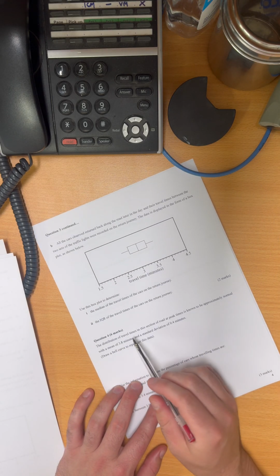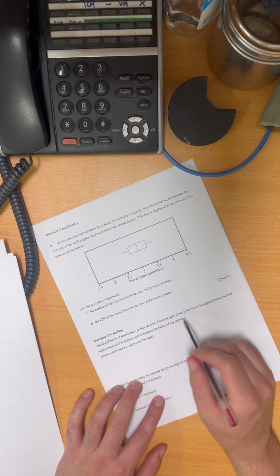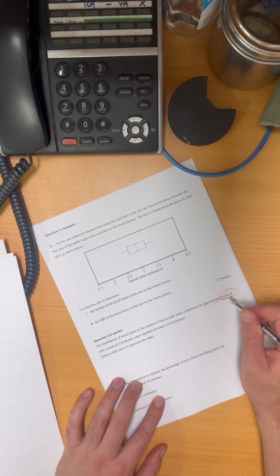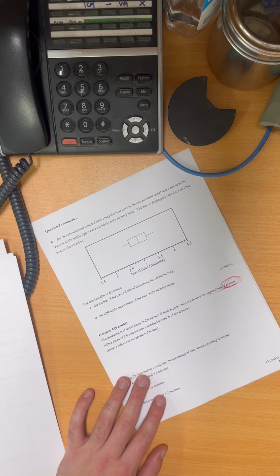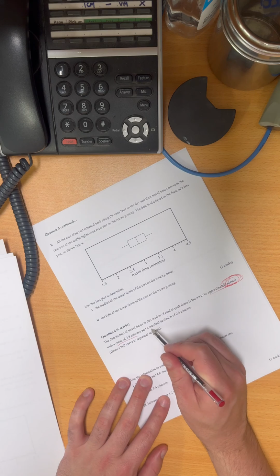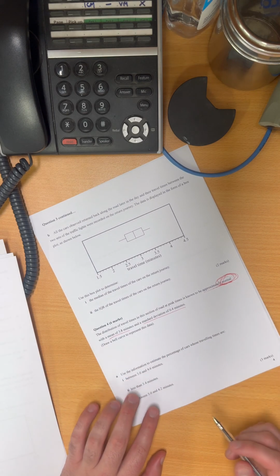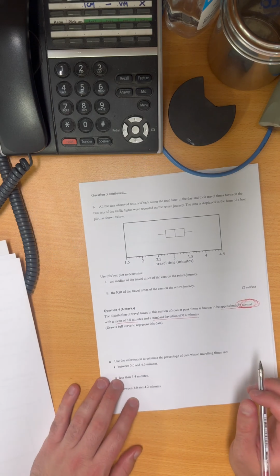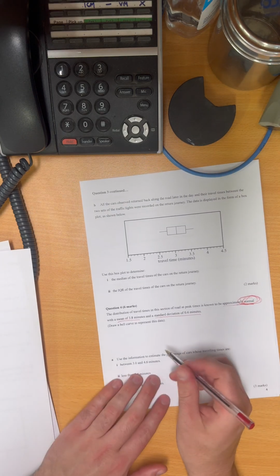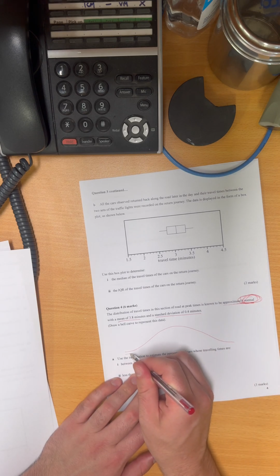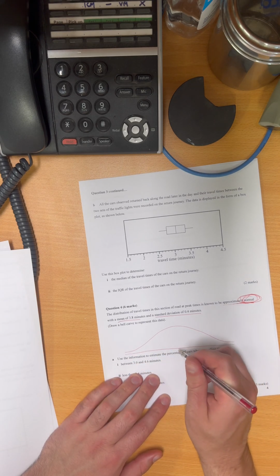So you've got a bunch of travel times on a section of road, and it's found to be approximately normal. So that's our key word, normal there, with a mean of 3.8 and a standard deviation of 0.4. And we want to draw a bell curve to represent this data. So step 1, let's get our bell shape in and put a scale down the bottom.